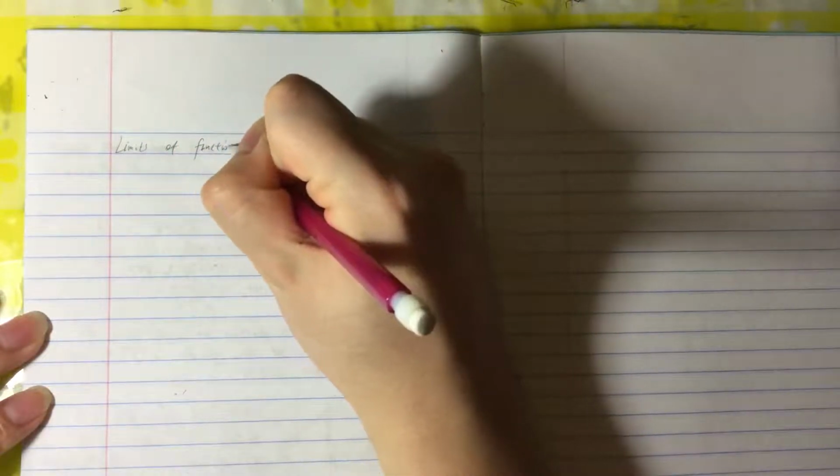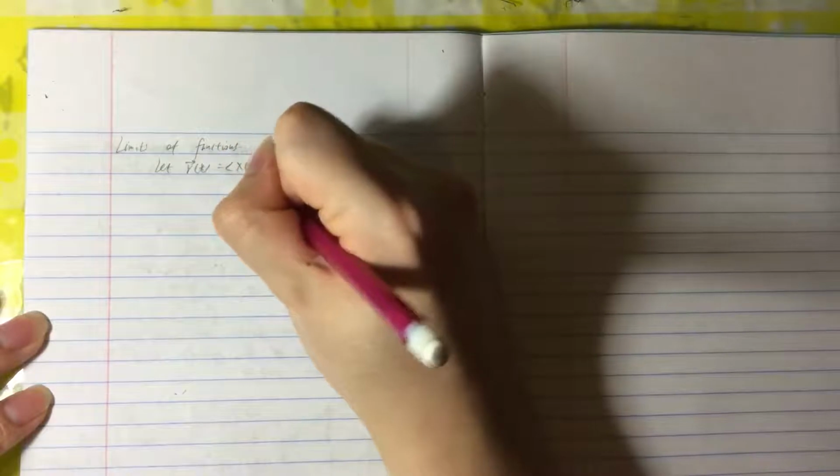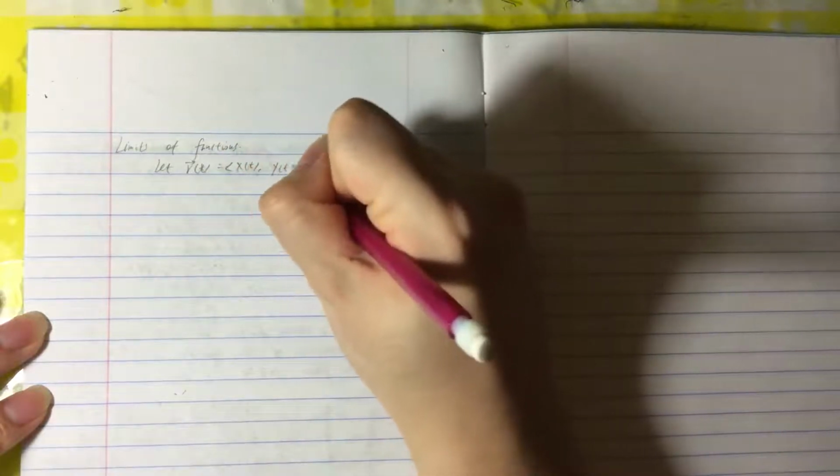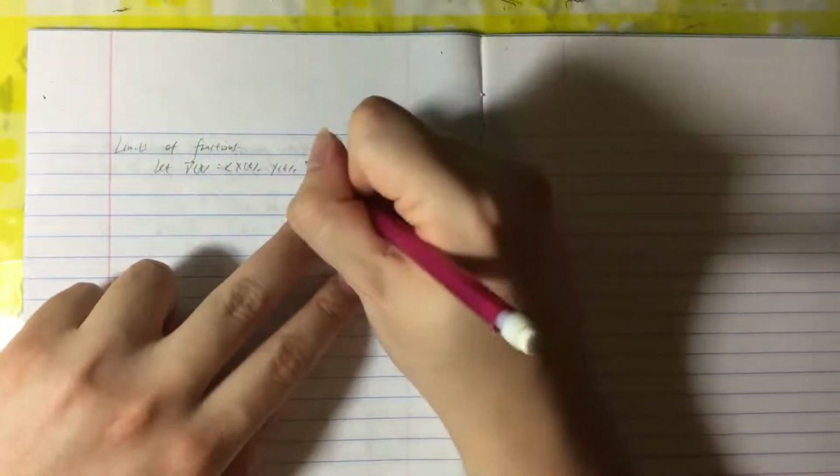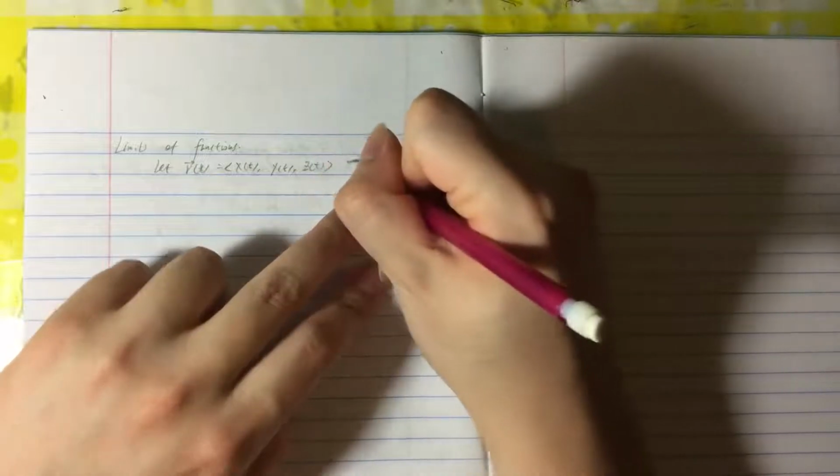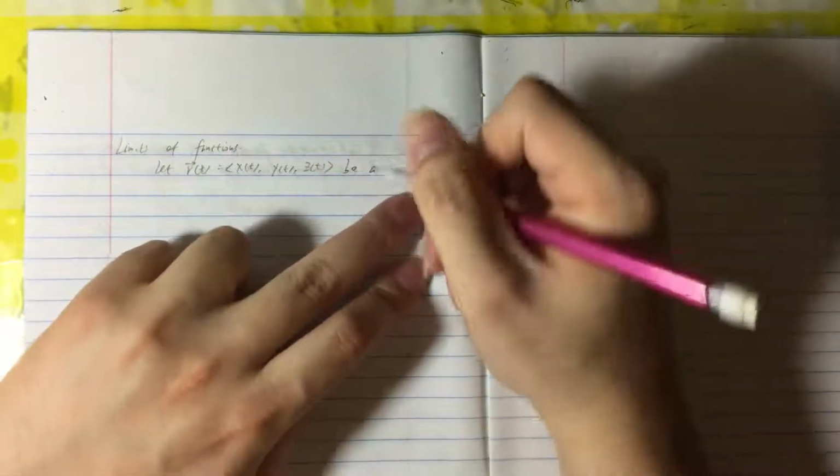Next, let me show you limits of functions. Let r of t equal to x of t, y of t, z of t be a vector function.